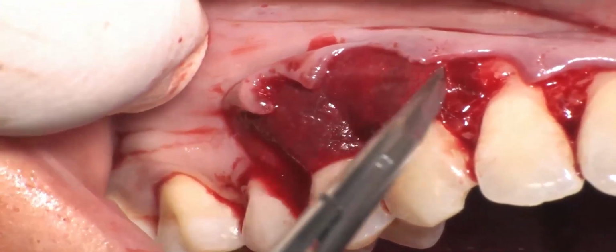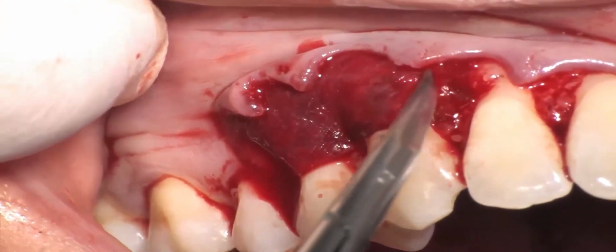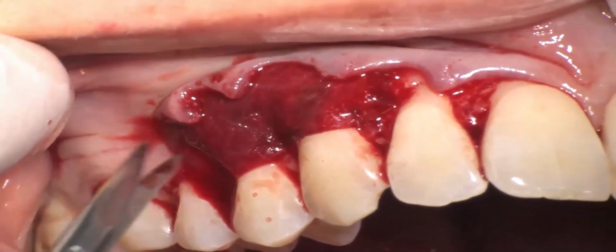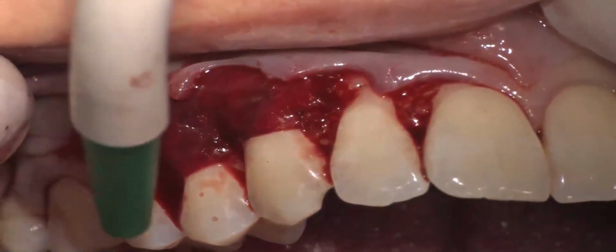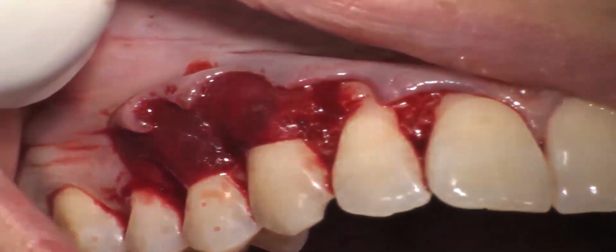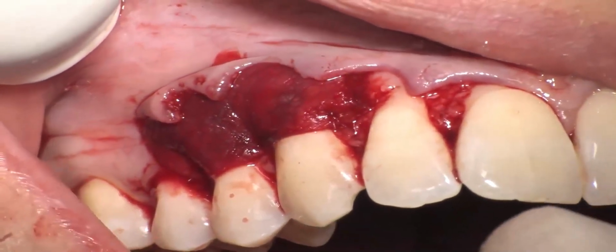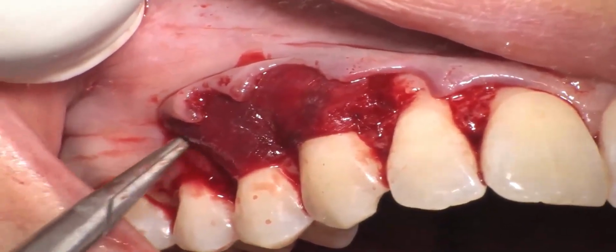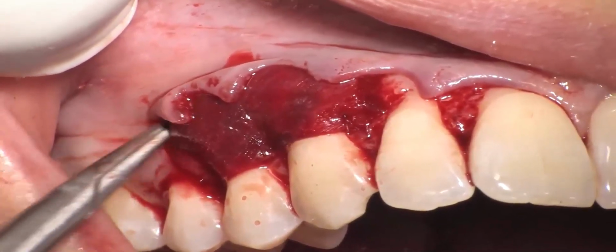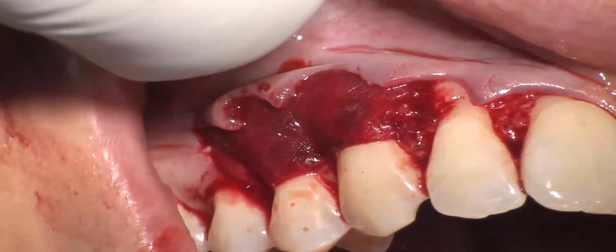Okay, the problem with this material is its main advantage, that we cannot suction too much on it, because I want you to see how in the profile, how much this material is able to incorporate blood.